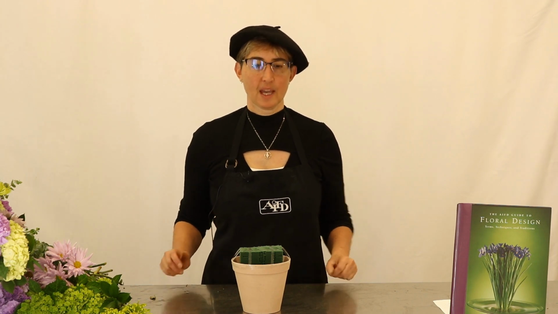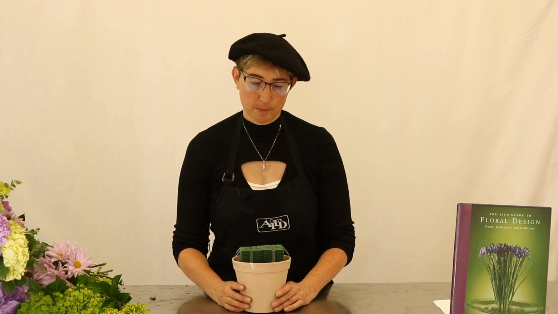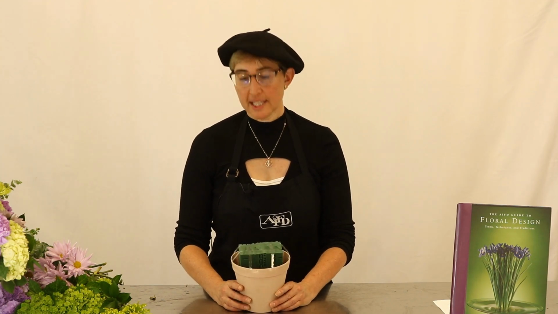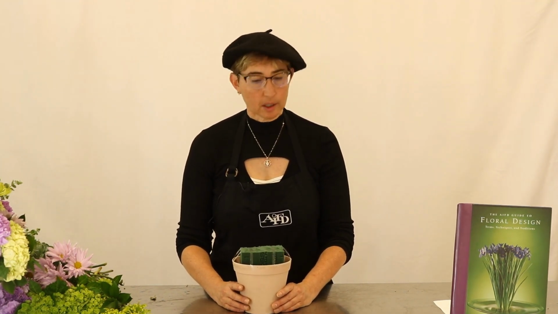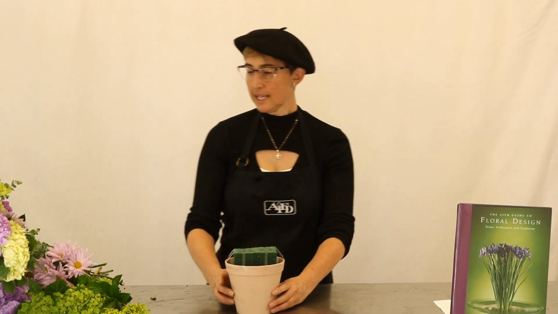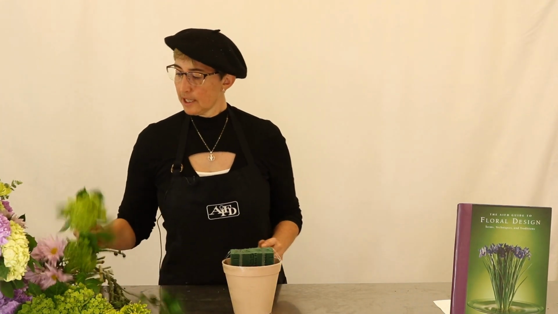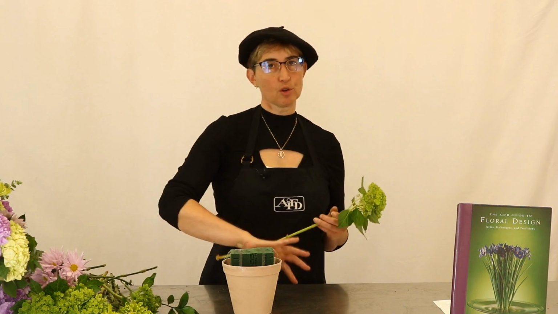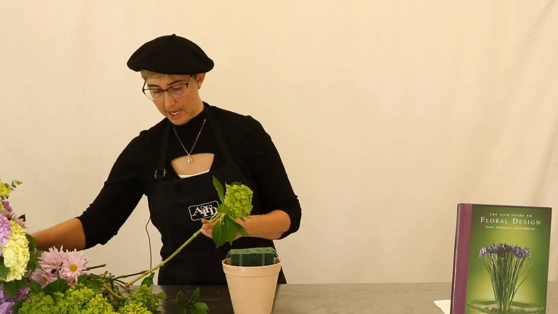Today we're going to make a round centerpiece for the FFA breakfast. Depth, the placement of materials at different levels within an arrangement, creating a 3D appearance. When creating a round arrangement, you can either do it in a round container or a square container. But there is one technique that helps everybody to make sure that it creates a round form.